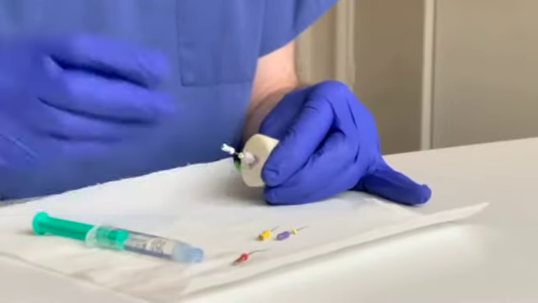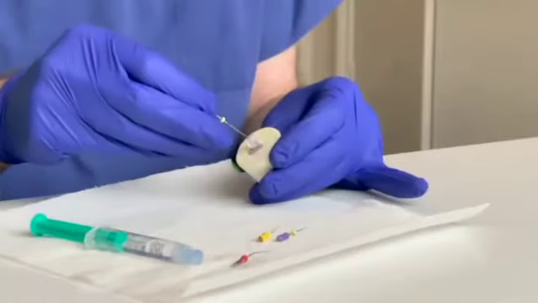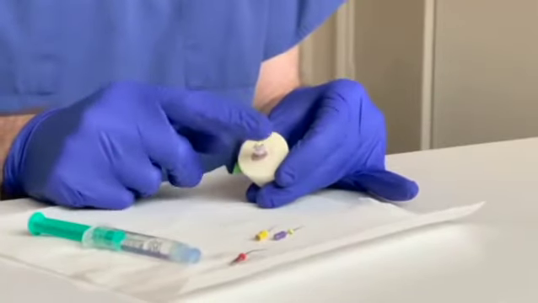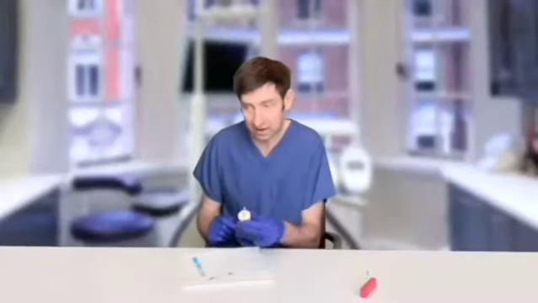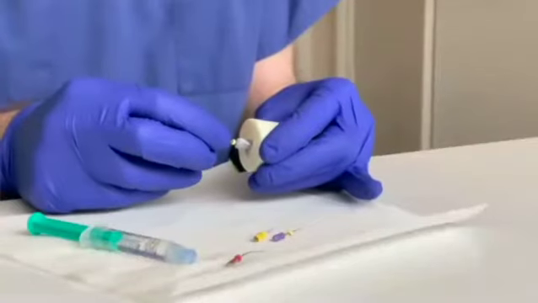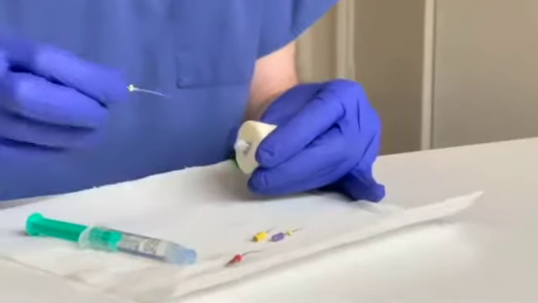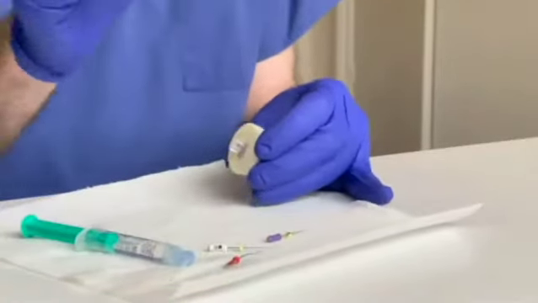Okay, so we've got our 15 file to length now. How you know you're finished with the instrument is that you basically tap it and it should go passively to length without having to do any rotational movements at all. So we've got the 15 file to length. Now we're going to go to size 20.